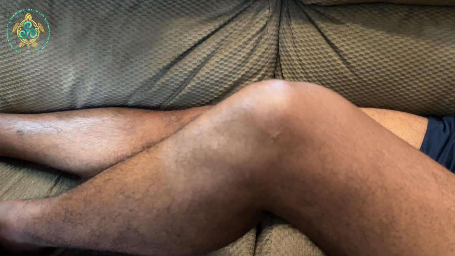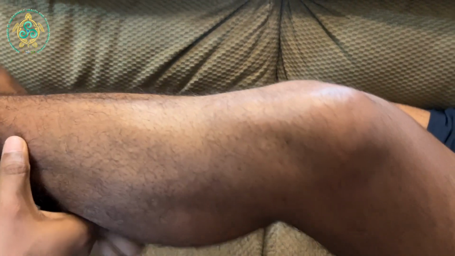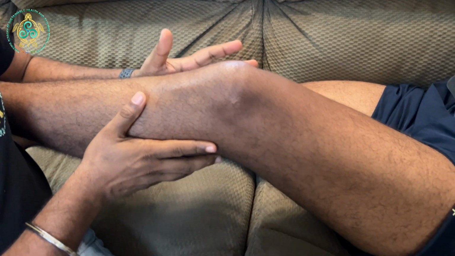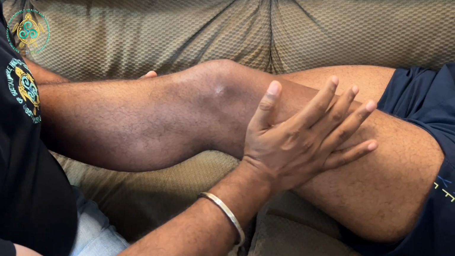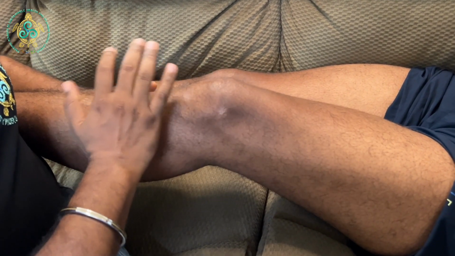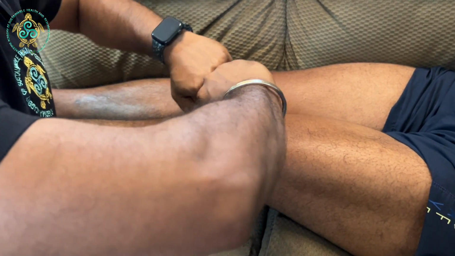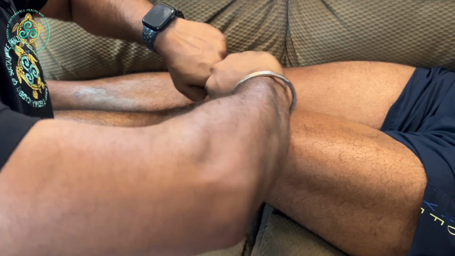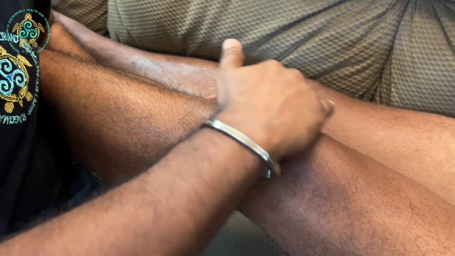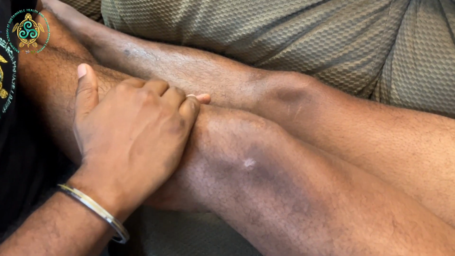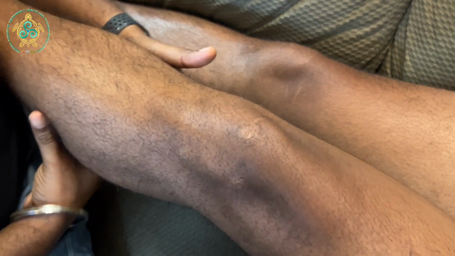Now the valgus stress test. Usually it is done with the knee flexed. What you will be doing is giving a valgus stress, because our test is for the medial collateral ligament. Medial is this one. Now, when the knee is put under valgus stress like this, what will happen? In valgus stress, if there is too much movement, it shows that the medial collateral ligament is affected.